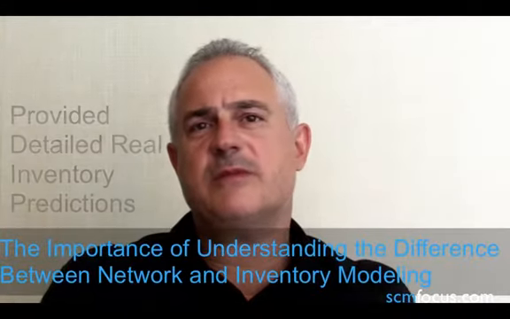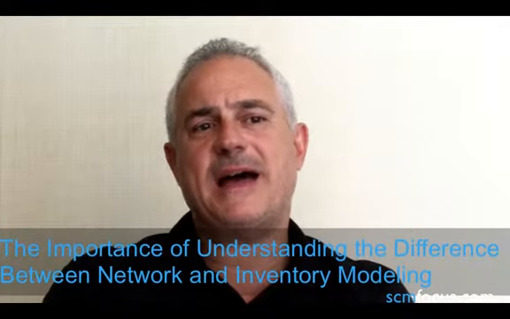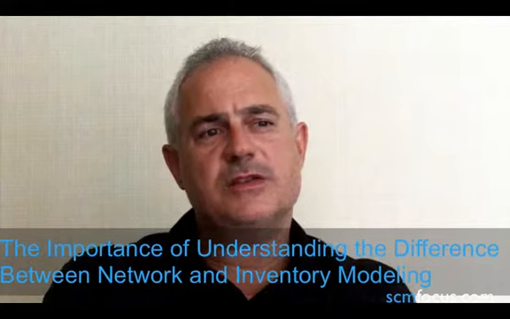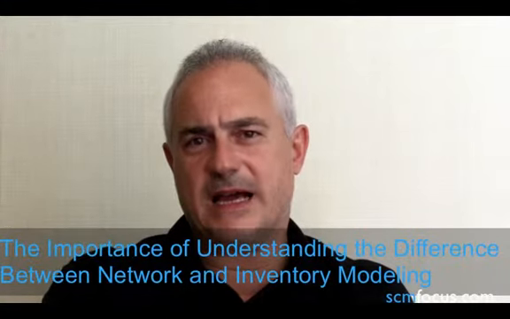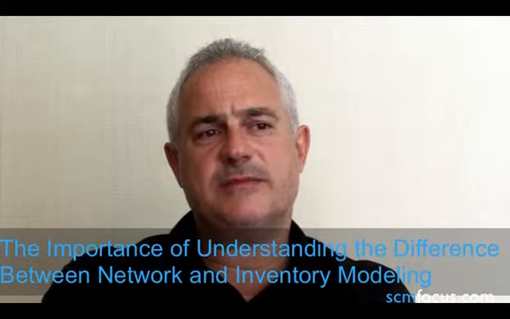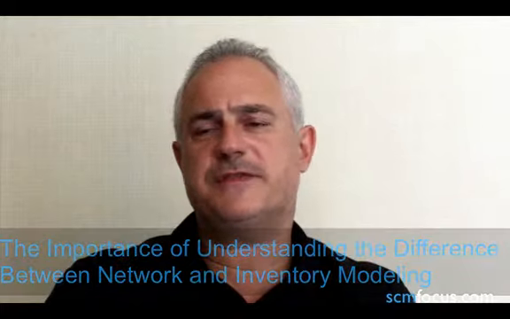The reason relates to the way that network modeling is done and the way that inventory modeling is done. Network modeling tends to model at pack level. So you're not really concerned with what's in the pack. You tend to look at product groups which have certain similarities, like they're all DVDs, they're all televisions.